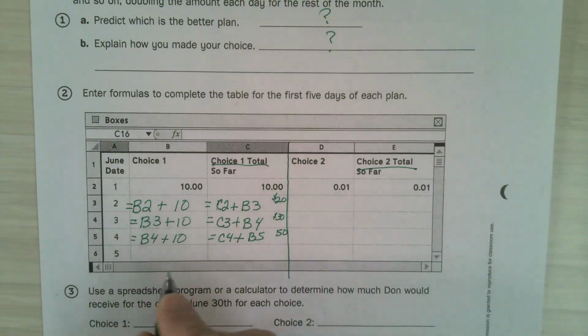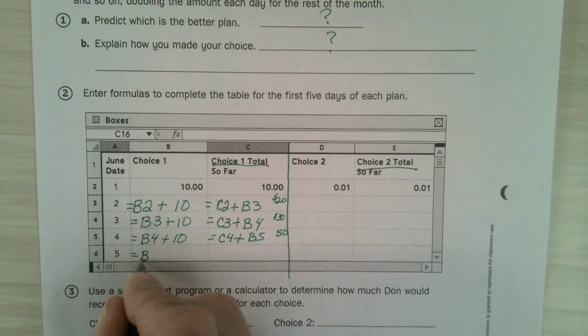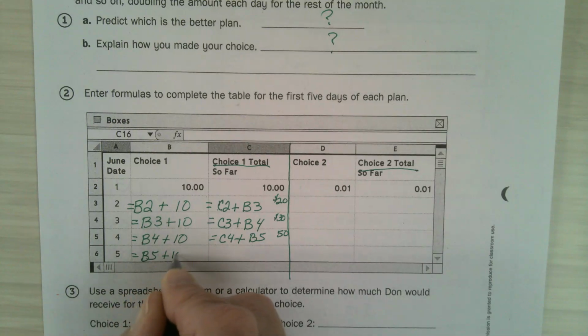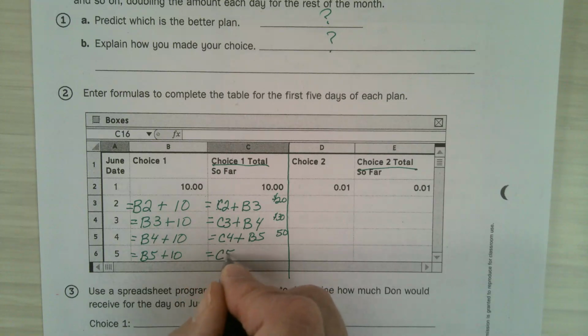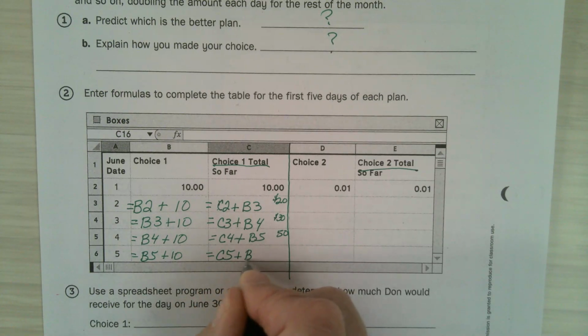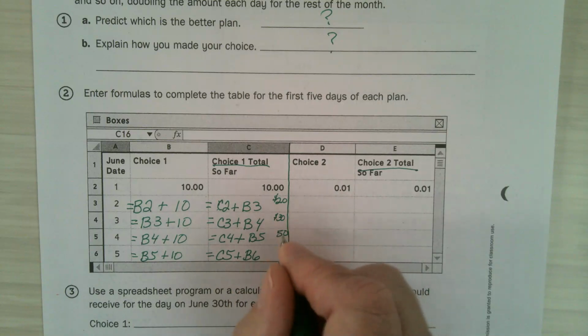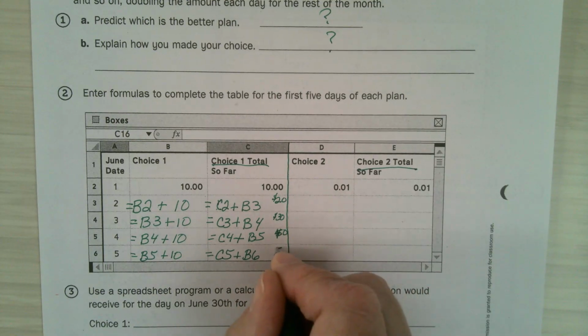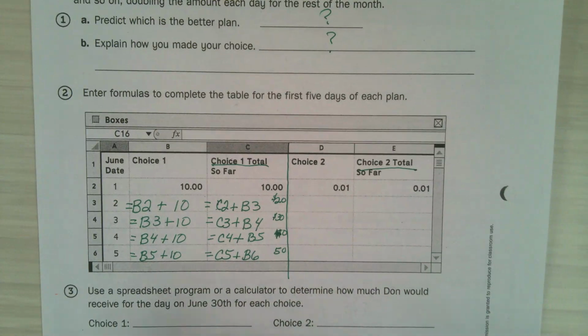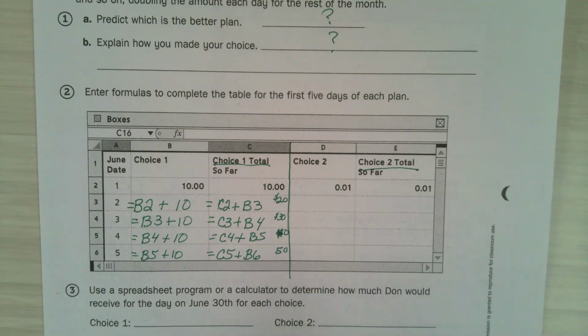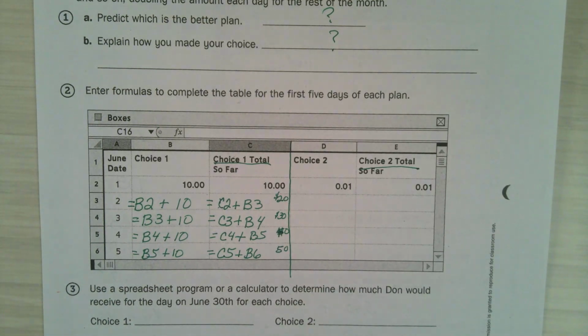In the 5, you have B5 plus 10. So that would be C5 plus B6, and they're up to $40. This one's $50. Okay, so on June 5th, you're at $50 total, or $50 you'll get paid on that day.